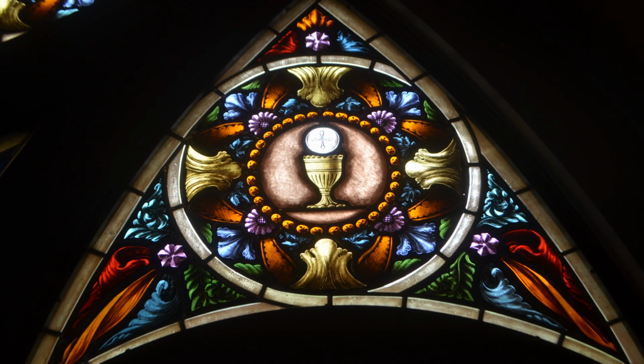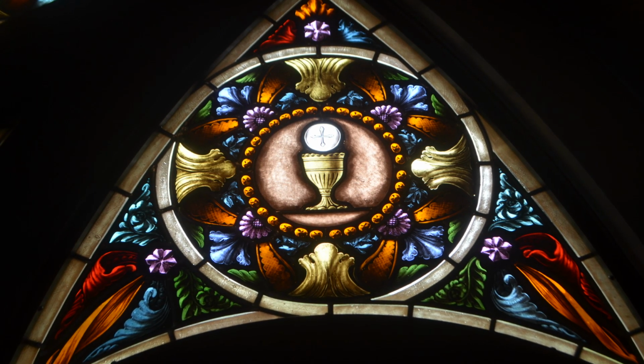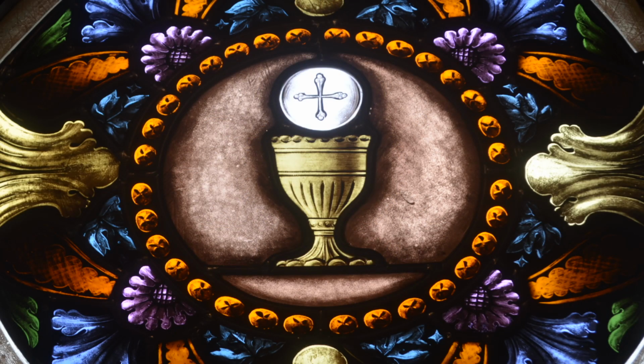And then as we move around, you'll see the host and the chalice, a reminder of the Last Supper that Jesus shared with his disciples when he said, "Take this, all of you, and eat of it. This is my body." And then as he took the chalice and said, "Take this, all of you. This is the chalice of the new covenant." And so we have that beautiful reminder of the Last Supper.